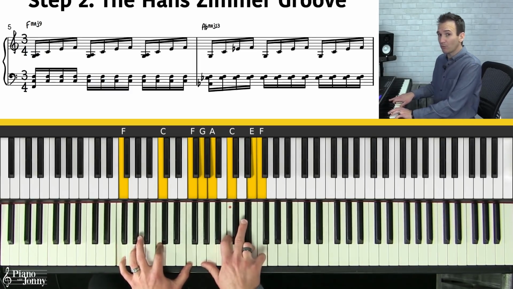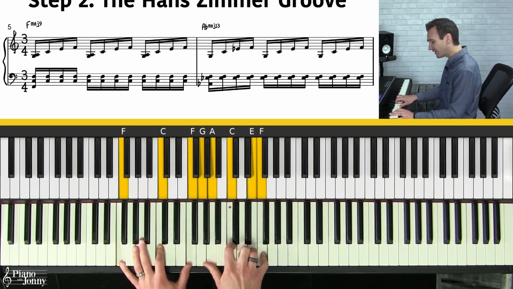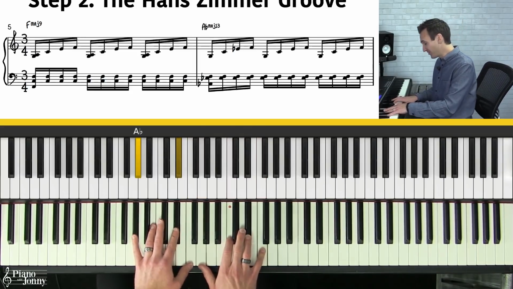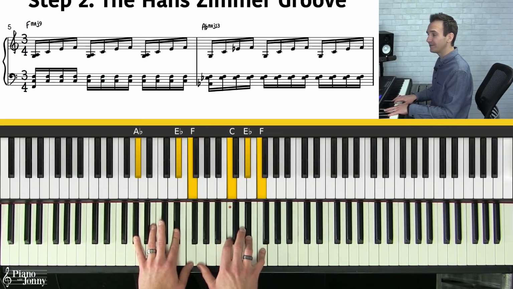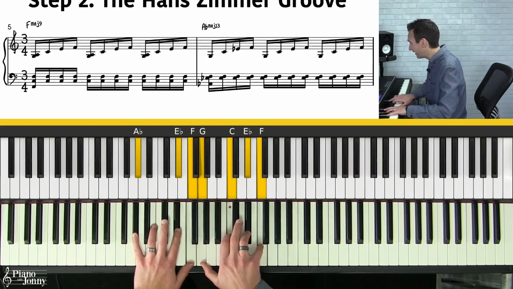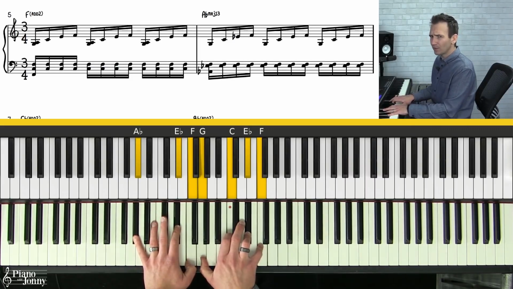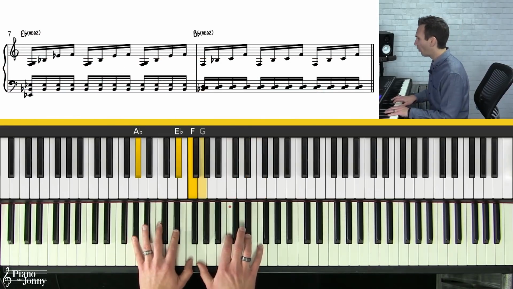Okay, so we're going to go chord by chord, and then I'm going to show you this basic groove. Okay, second chord, our A flat chord, we're going to play it like this. Okay, really colorful. A flat, we have A flat, E flat, F, G, C, E flat, and F. Isn't that beautiful? Okay, we call this an A flat major 13 chord, but don't worry too much about the names. If they don't make sense, don't worry, they will make sense over time.